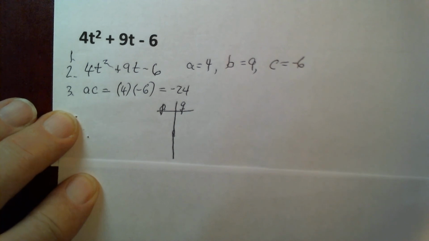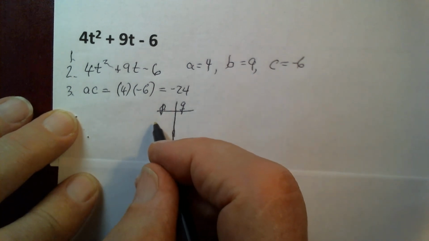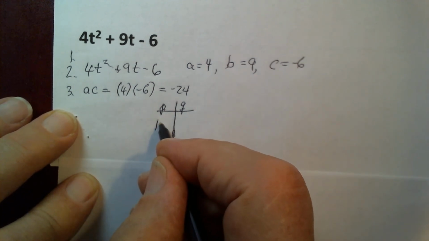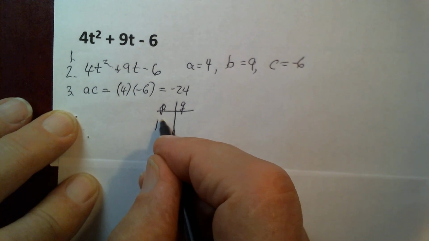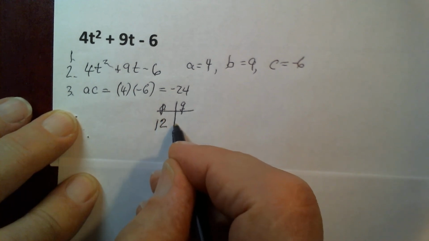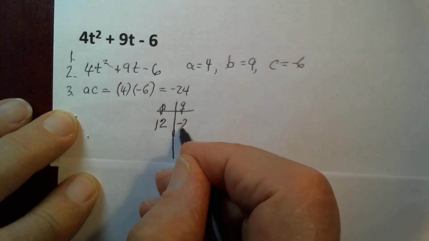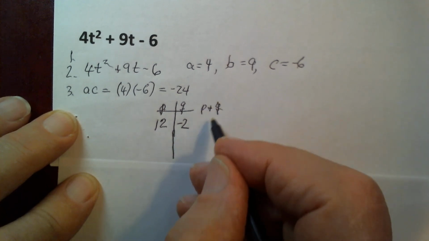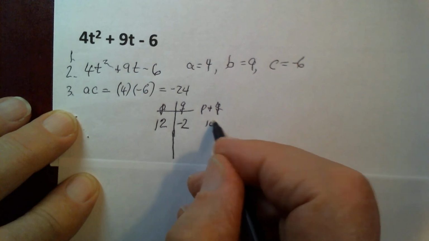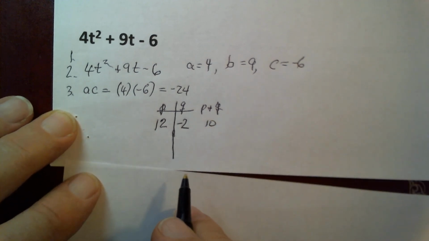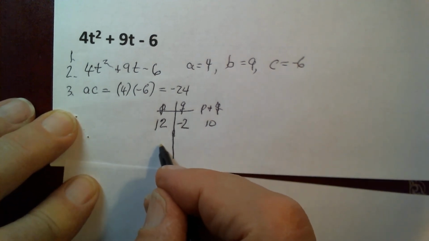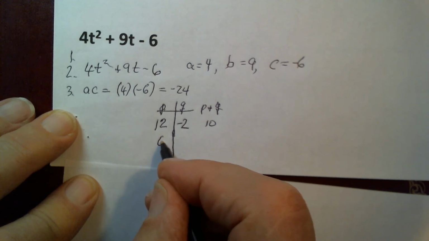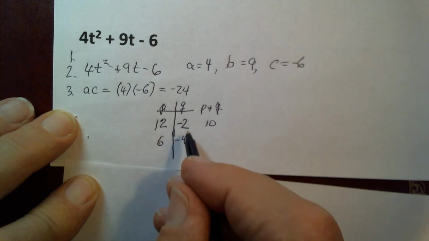So what do we have here? Well, we could have 12 times minus 2. That's negative 24. But P plus Q, the sum, is equal to 10. Or we could have 6 times minus 4. That's also minus 24.